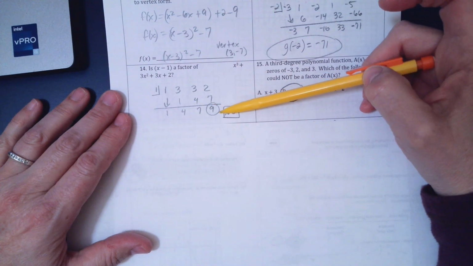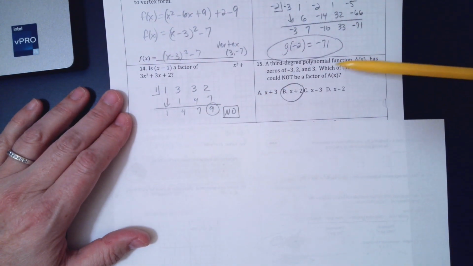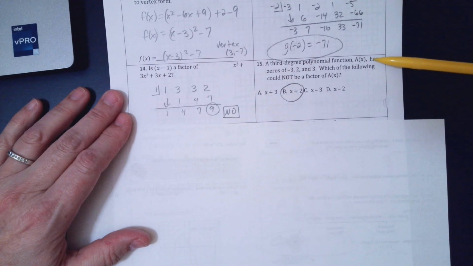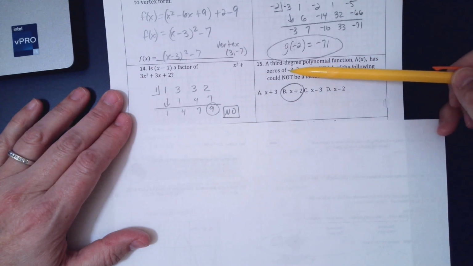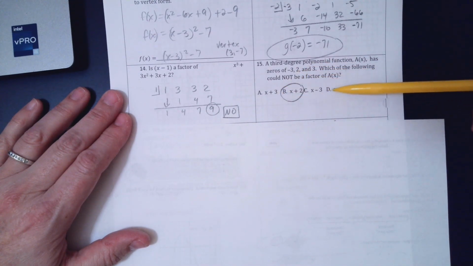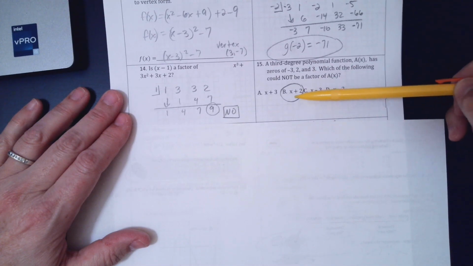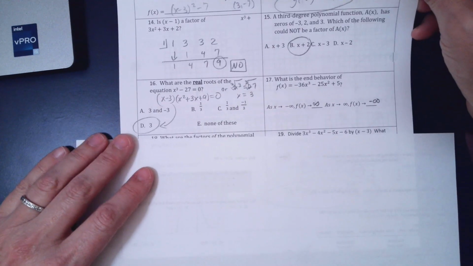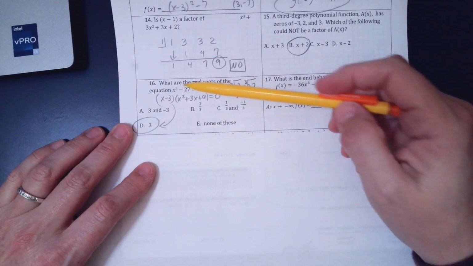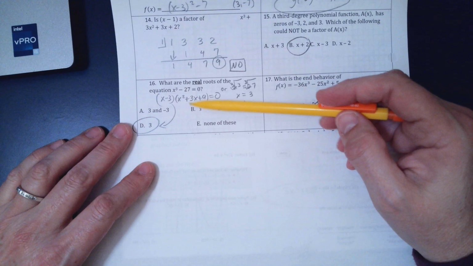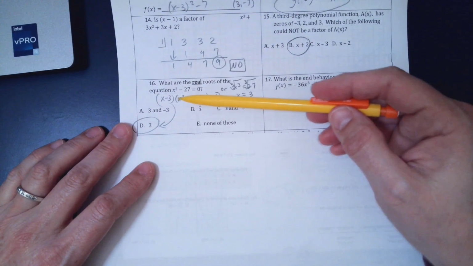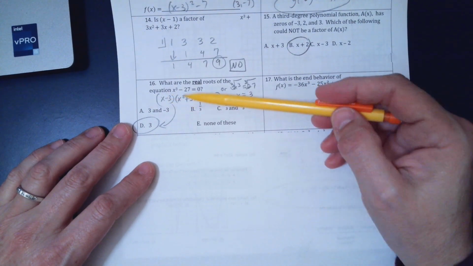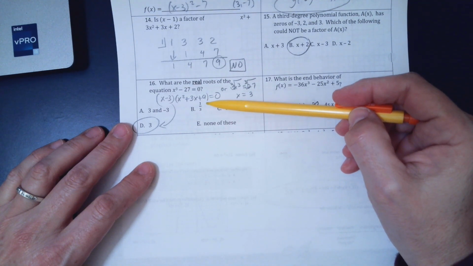So do your synthetic division. It did not come out to 0, so it is not a factor. And over here, the third degree polynomial has these zeros, so it's going to have x plus 3, x minus 2, and x minus 3, not this one, as factors. All right, these two, the real roots of this equation, so you have 2 options. You could factor it. These are perfect cubes, right? This has a root of 3, and this one right here has imaginary roots if you go and test it out.